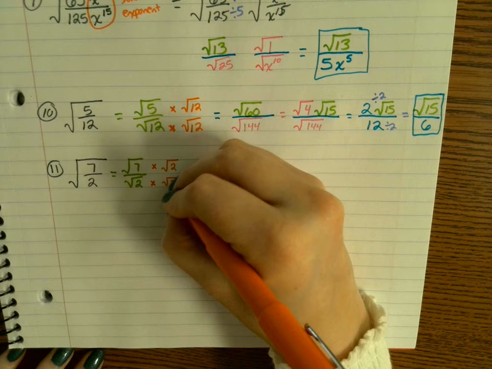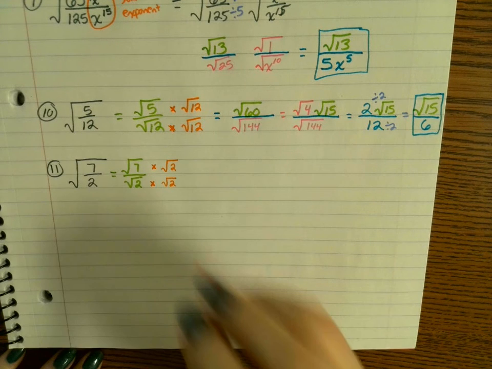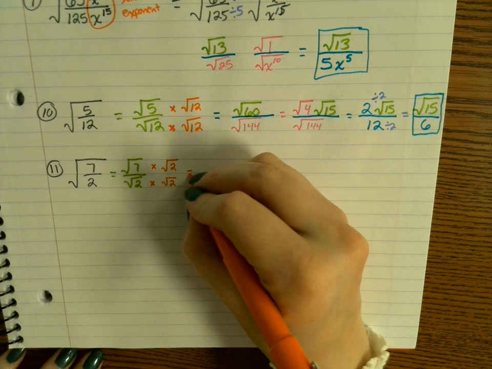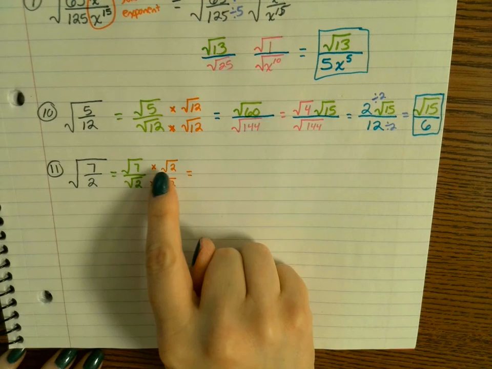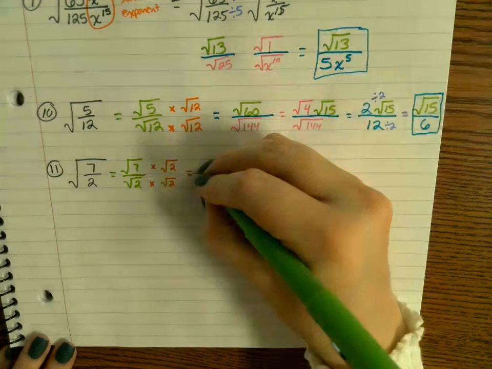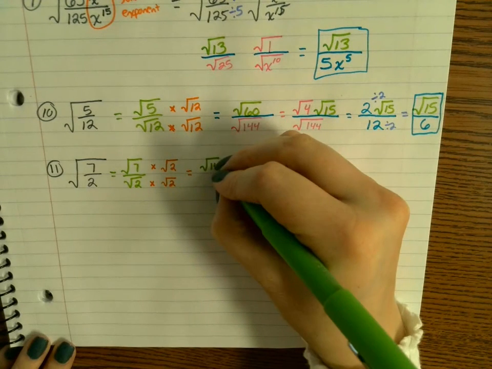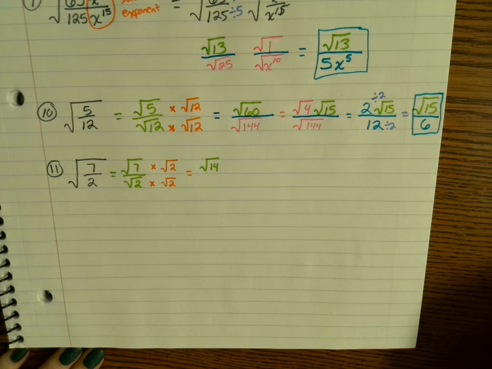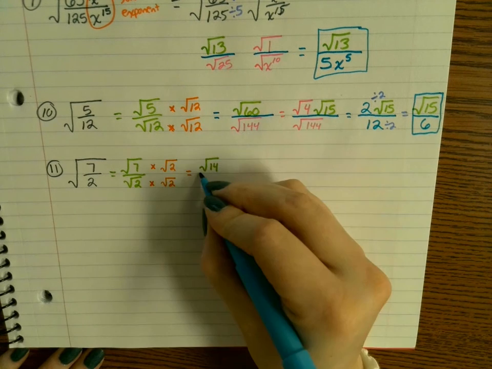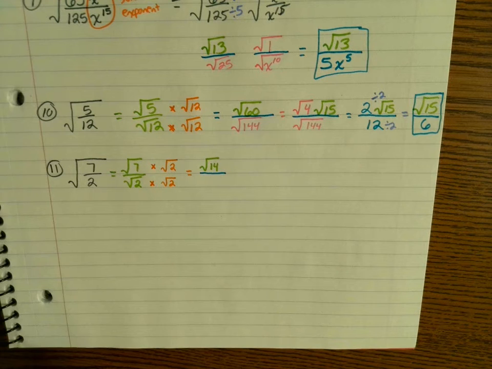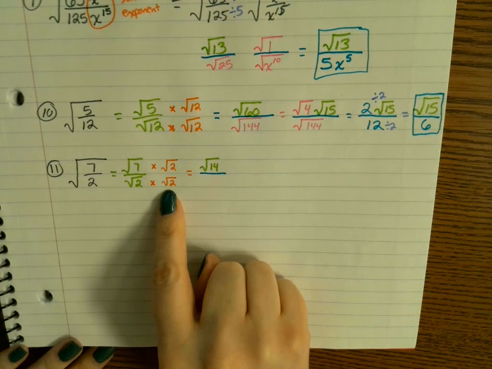Okay? 7 times 2 is going to give me 14, which is not perfect, so I'm going to put it in green. Square root of 2 times square root of 2 is going to give me square root of 4, which is perfect, so I'm going to put it in pink.